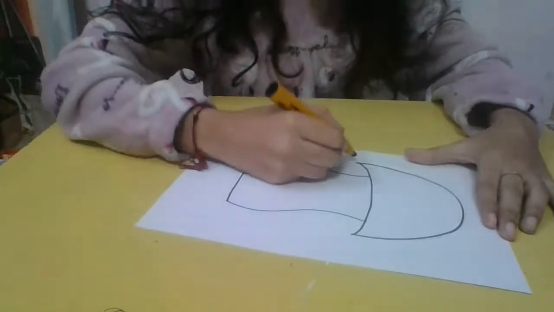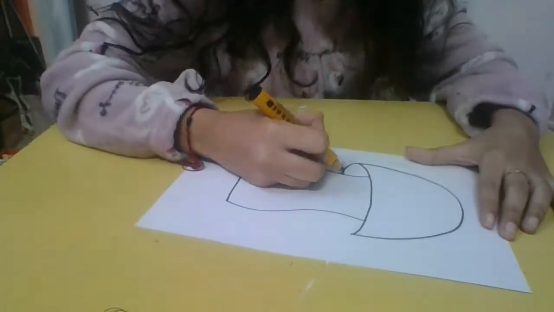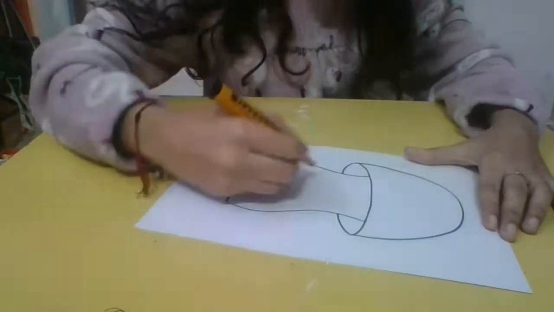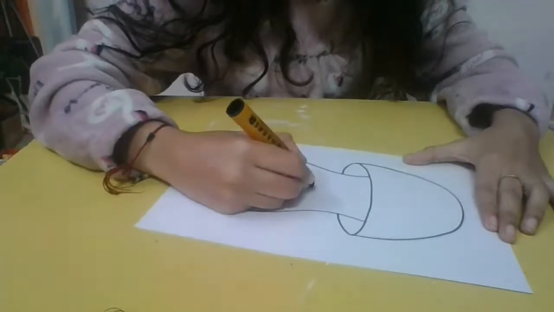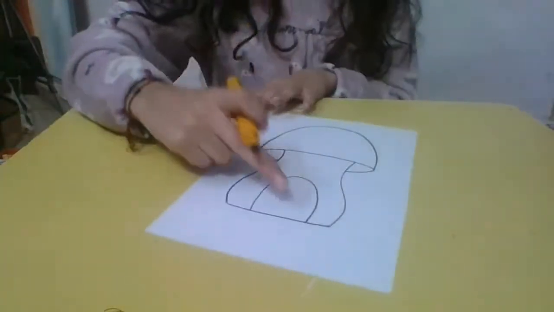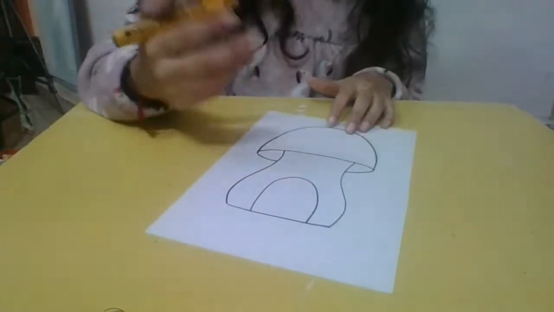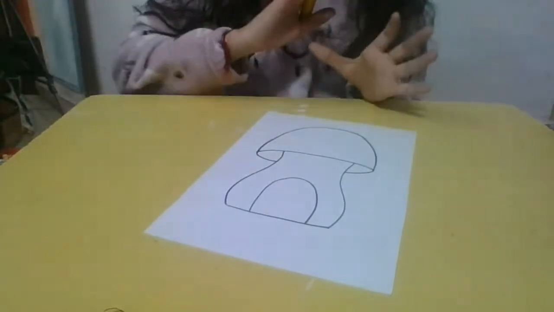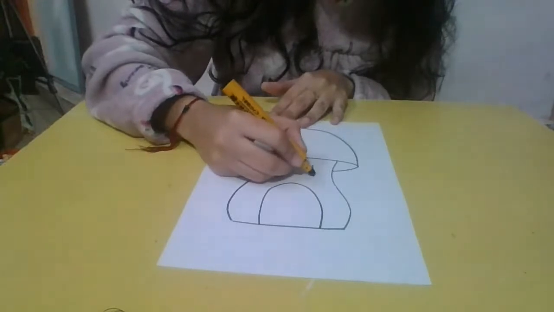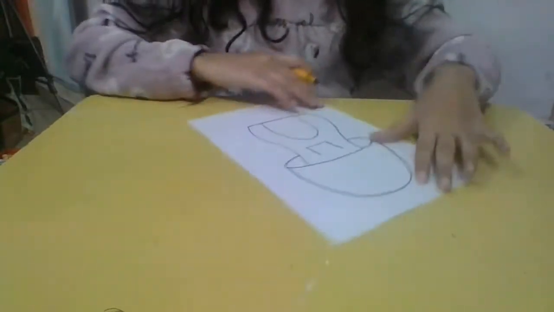After this, we'll start making the details. We'll make the back side of our mushroom like this, some curves like this, and then we can have a small gate inside it like this. The gate can be a curved one like I made, a square one, or a rectangular one. That's totally up to you. Then we can have a window on its top. This window can be circular in shape or rectangular in shape.